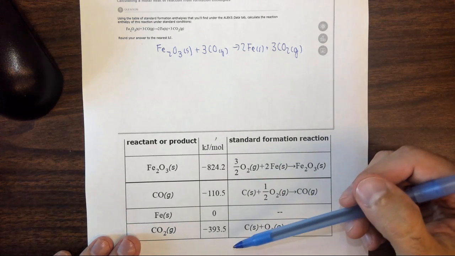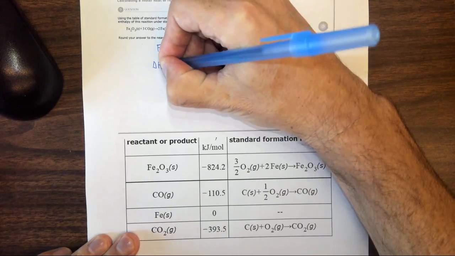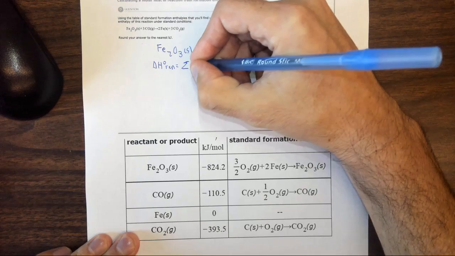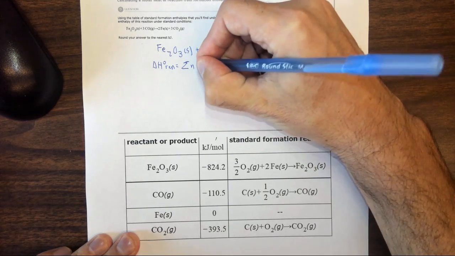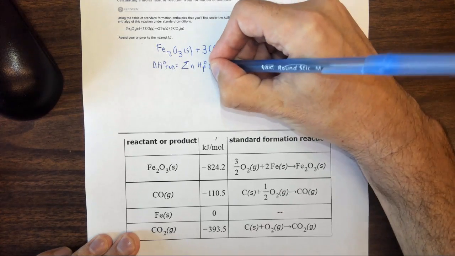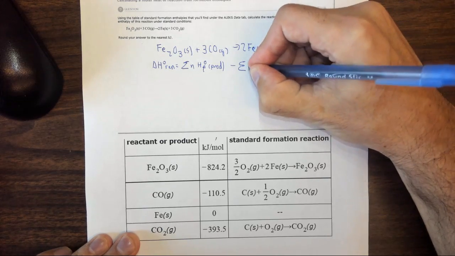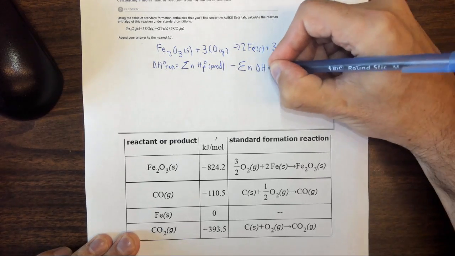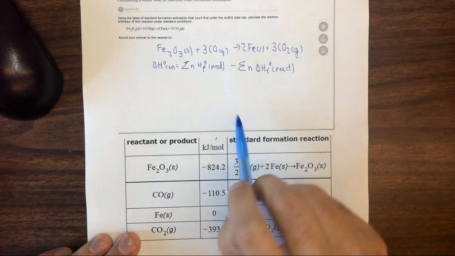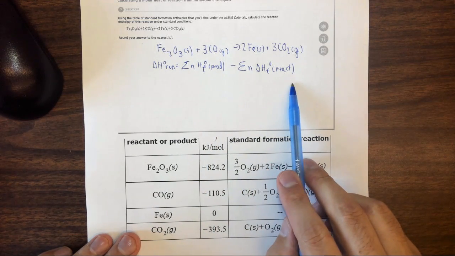And again, we're given the enthalpies of formation. To do this, we can use an equation. Delta H reaction equals the summation of n, the moles, times the enthalpy of formation, the delta HFs, of the products, minus the summation of the moles times the enthalpy of formation of the reactants. And you may have heard this referred to as the enthalpy of the reaction is the enthalpy of the products minus the enthalpy of the reactants.